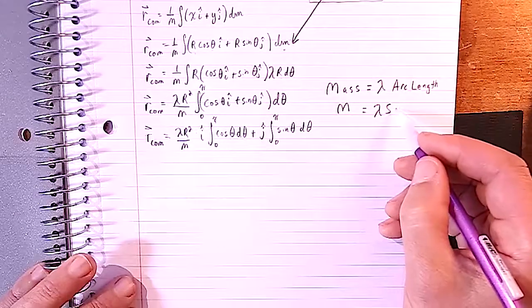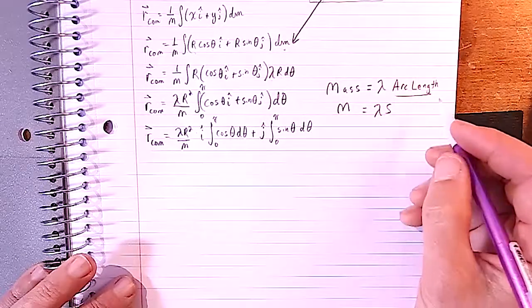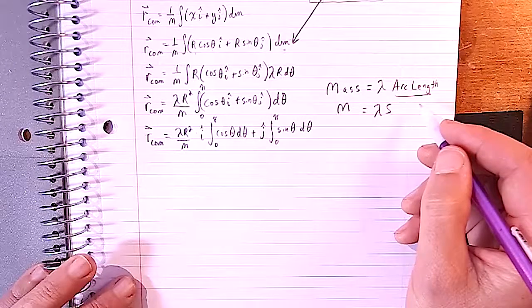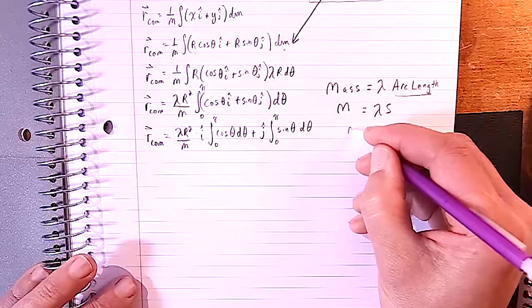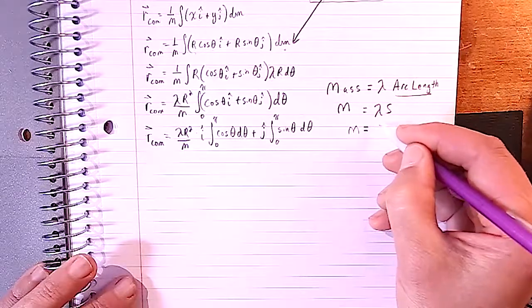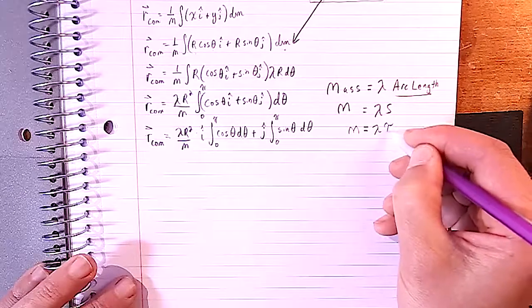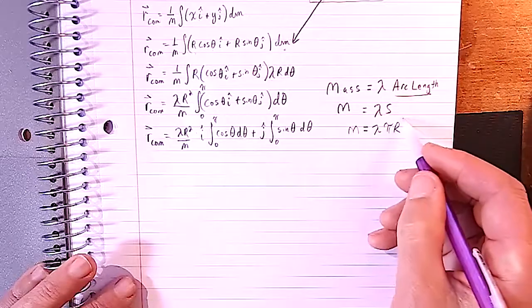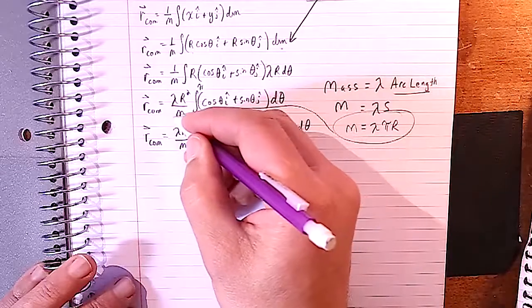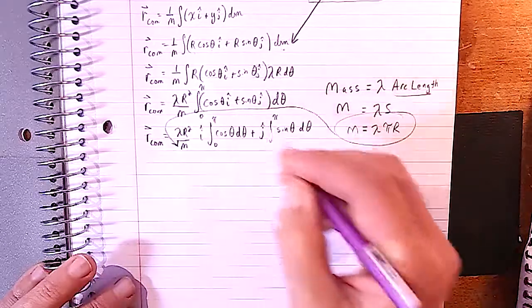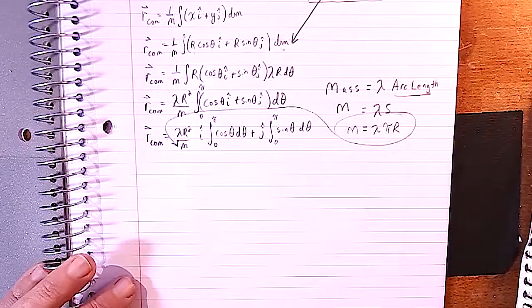But what is the entire arc length? Well, a full circle would be 2 pi r, so a semicircle would be pi r. So that leaves us with m is equal to lambda pi r. And what's nice about this is we can take that and sub that in here. So in our next step, we'll write that down there.